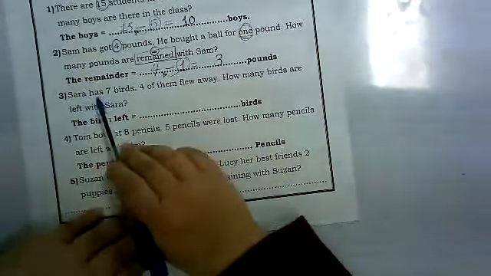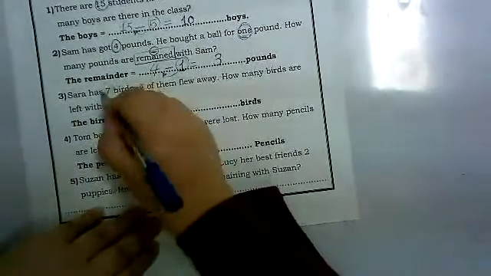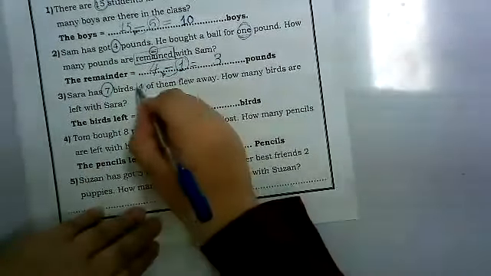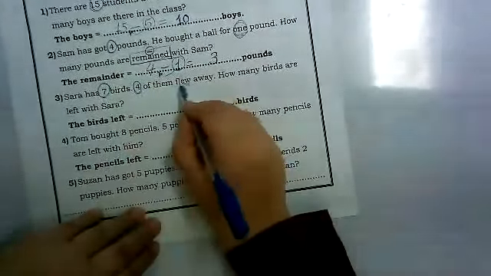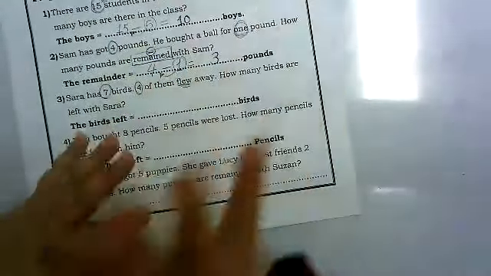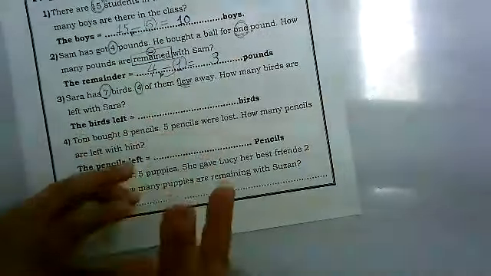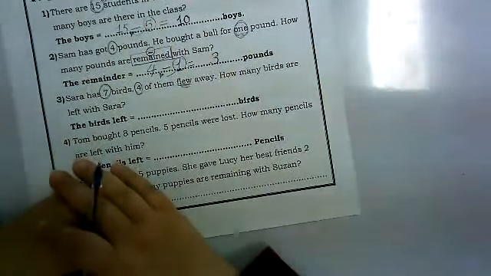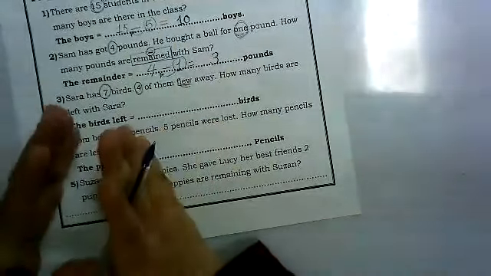Sarah has 7 birds. Draw a circle. Catch 7 in a circle. 4 of them flew away. We lost them. We take away 4 out of the 7. Sarah has 7 birds.